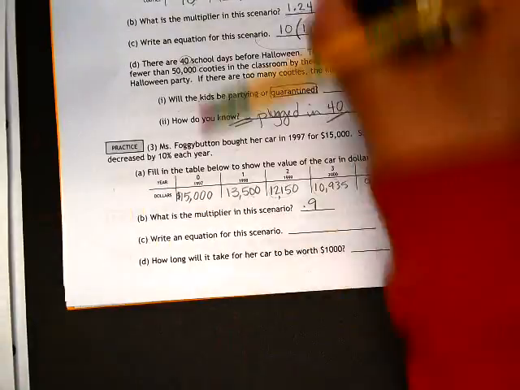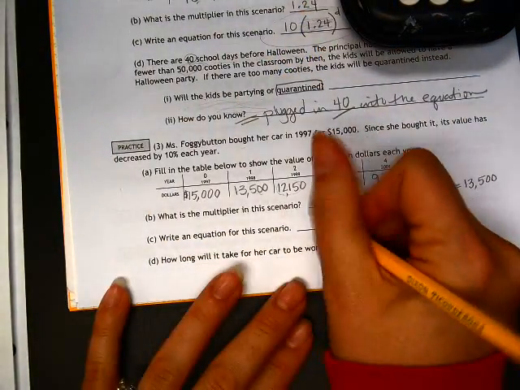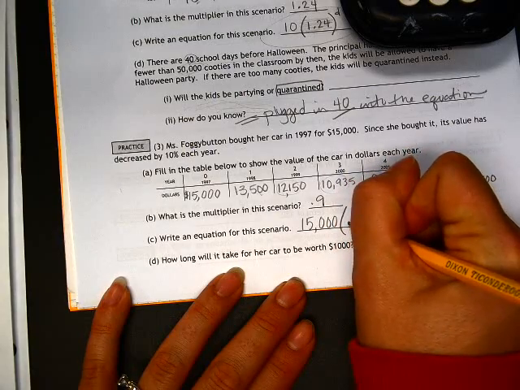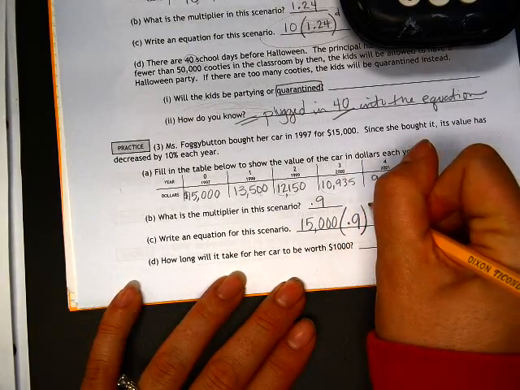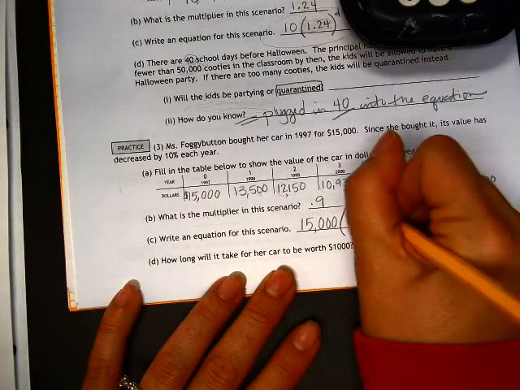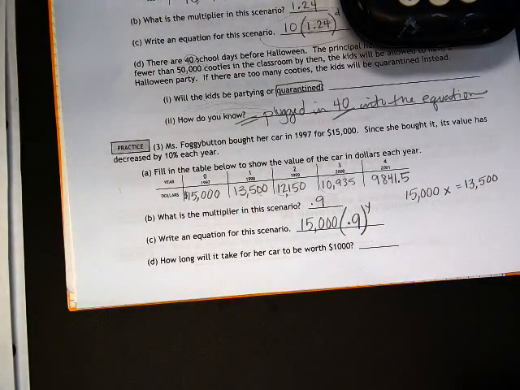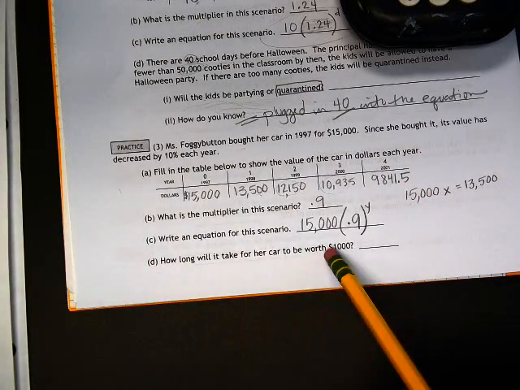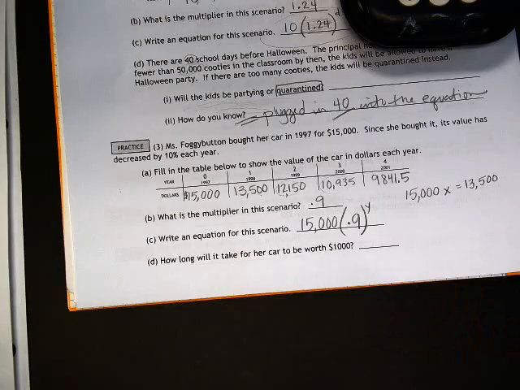So the equation, common multiplier, here's our initial value, here's our multiplier, and of course this is years, so we'll put years up on top there. Okay, so here's your options here. We want to find out how long it takes for the car to be worth $1,000.